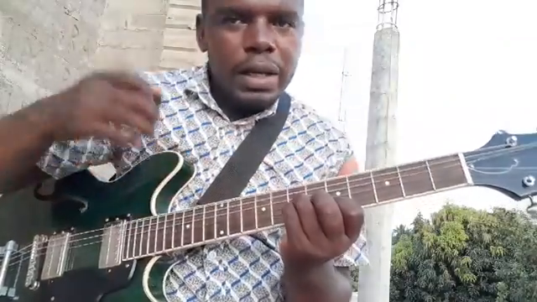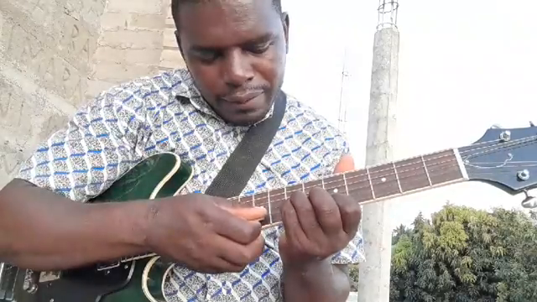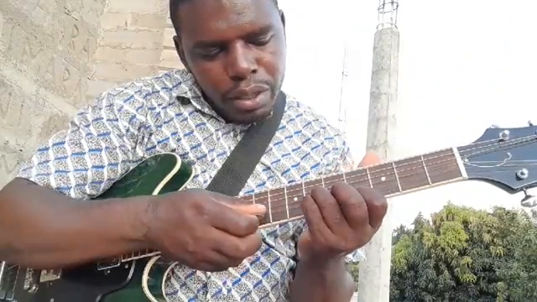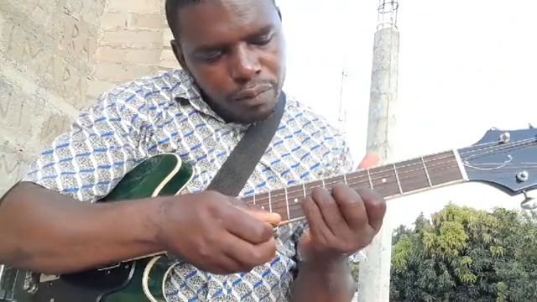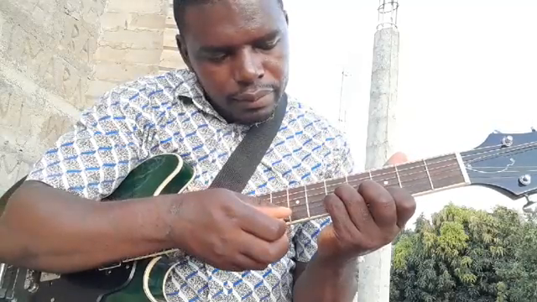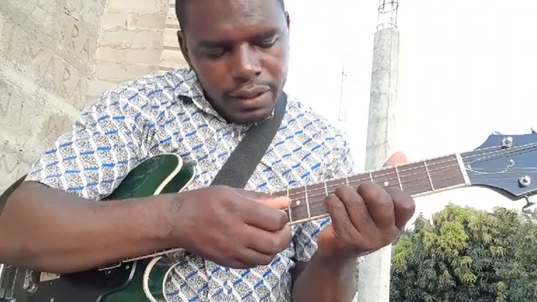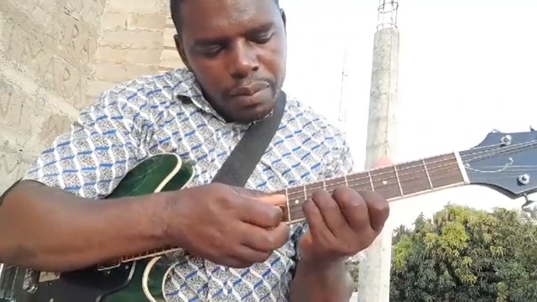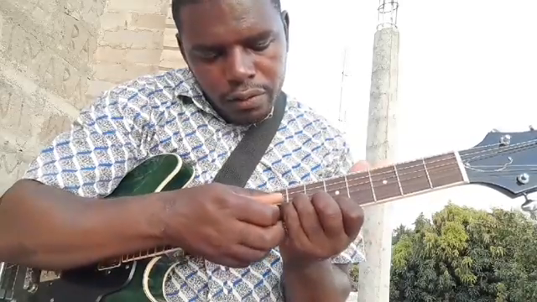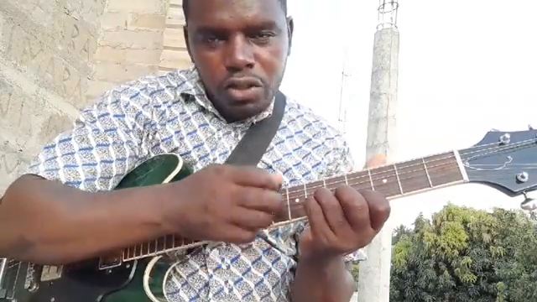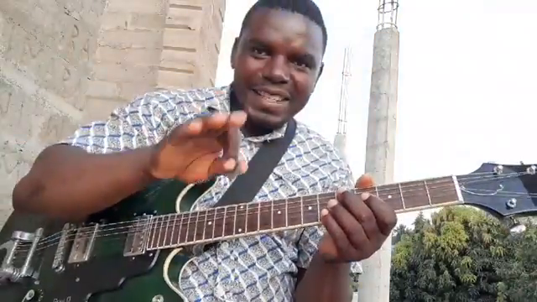So if this is D, chromatically going up and down, it is the same. So this is C, this is B, this is what? C, C sharp, D. Remember, C sharp is also B flat. Another light bulb for someone, but that's how it is.